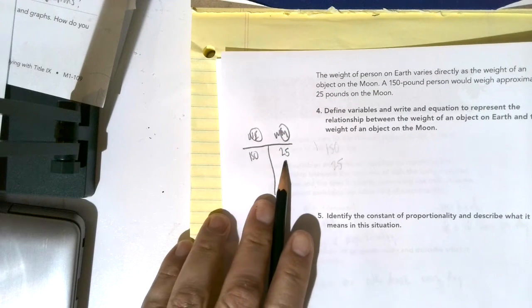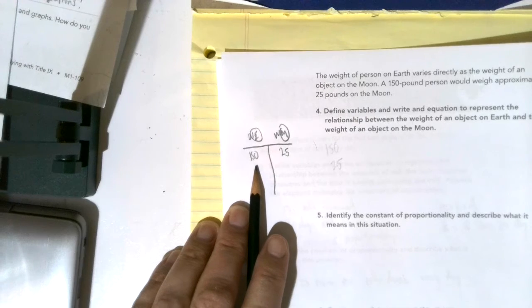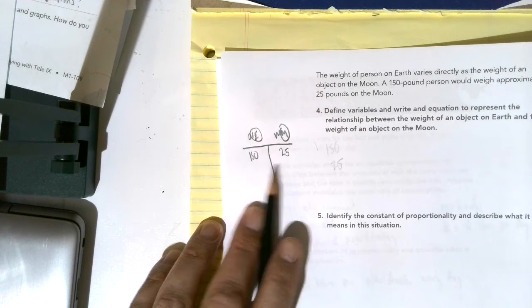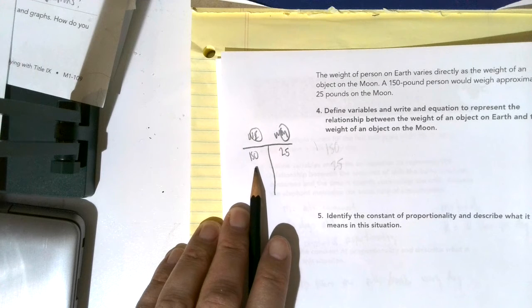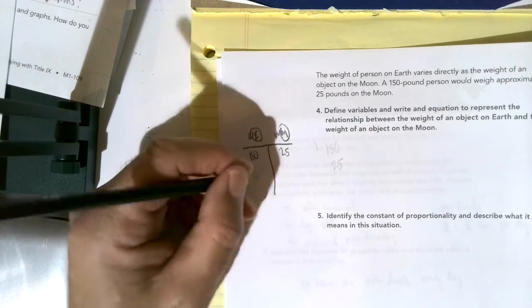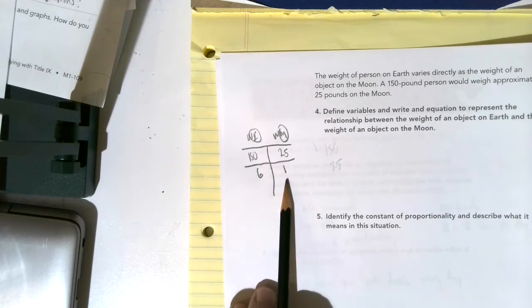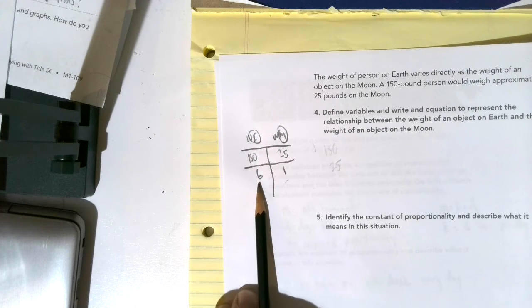So for every pound that I weigh on the moon, I weigh a certain number of pounds on Earth, and I can find that by taking my 150 and dividing it by 25. I know that there's 6 25s in 150, so for every pound that I weigh on the moon, I weigh 6 pounds on Earth.